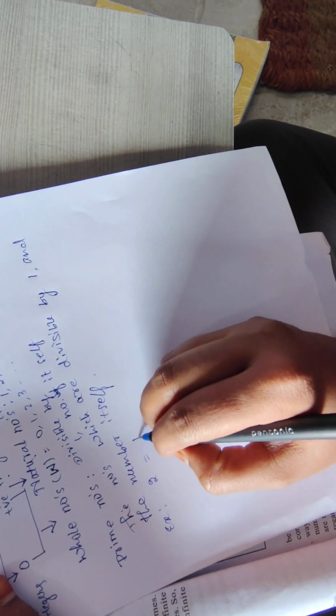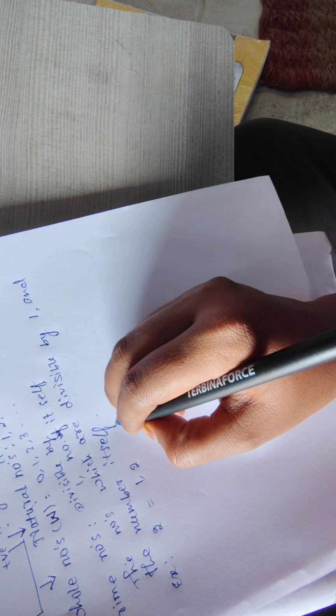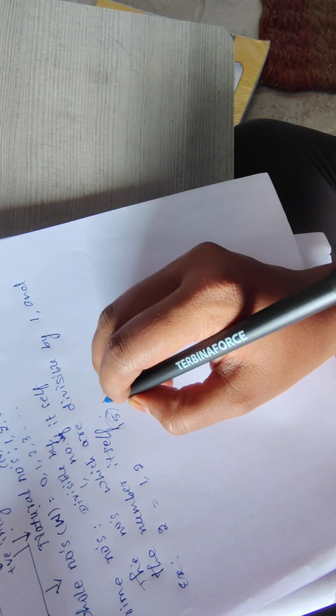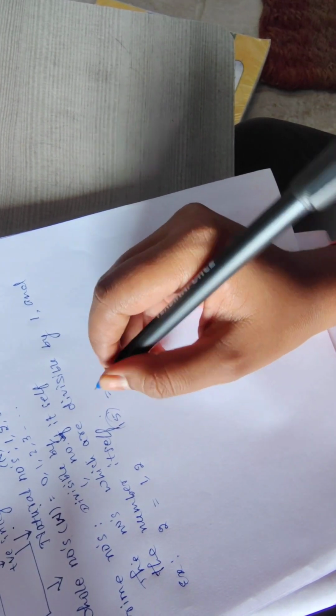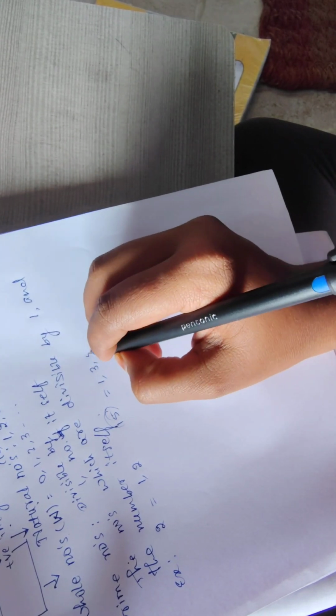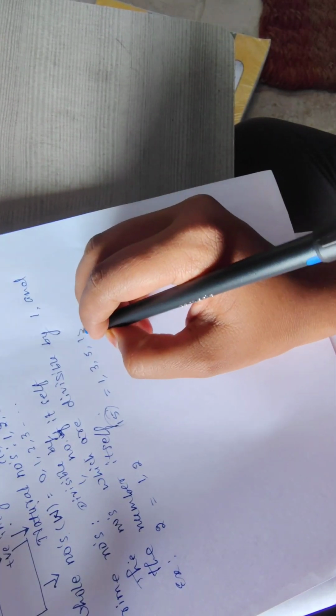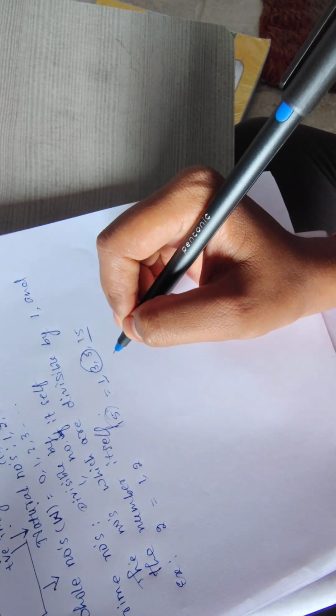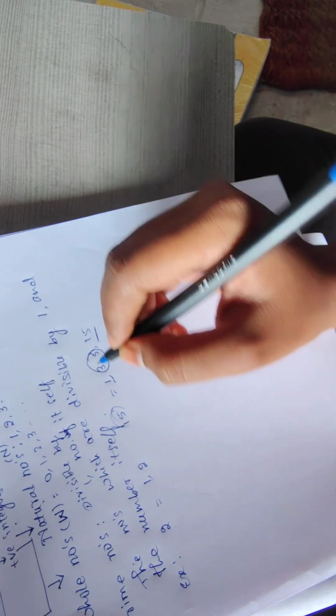For example, if you take 2, in which tables will 2 come? In the 1 table and the 2 table. If you take 15, is it a prime number? No. What are the factors of 15? 1, 3, 5, 15. Along with 1 and 15, it has 2 more extra numbers as factors. Therefore this will not be a prime number.